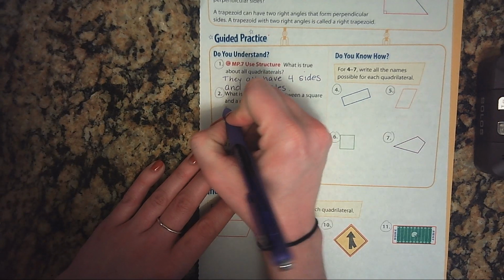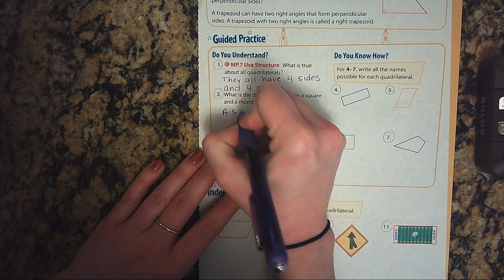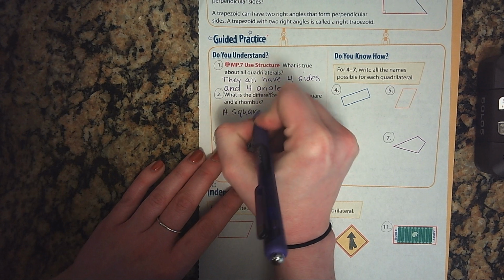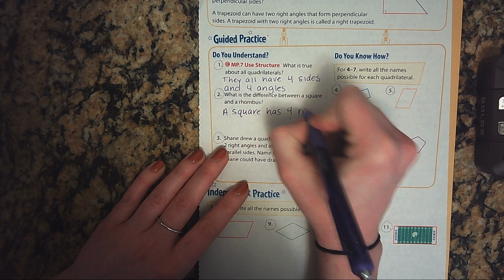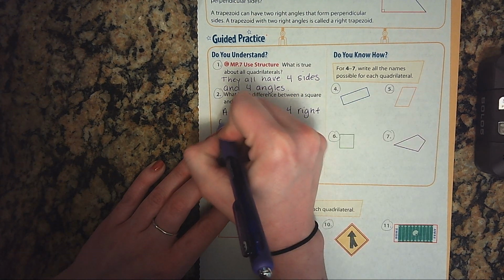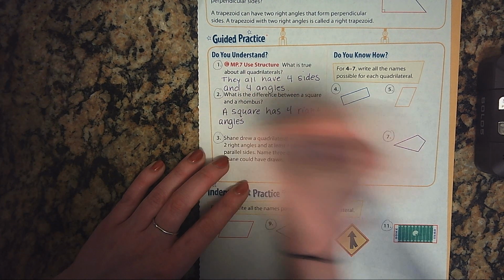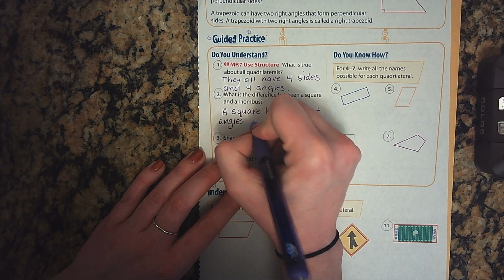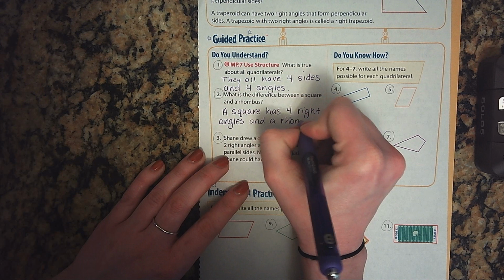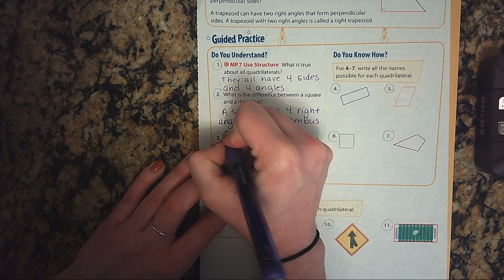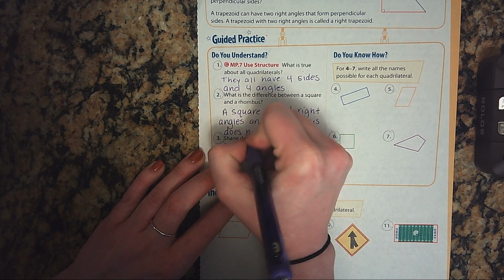So I'm going to write: a square has 4 right angles and a rhombus does not.